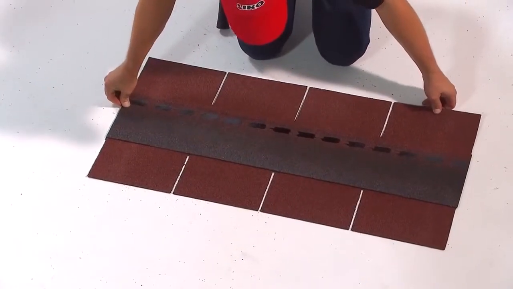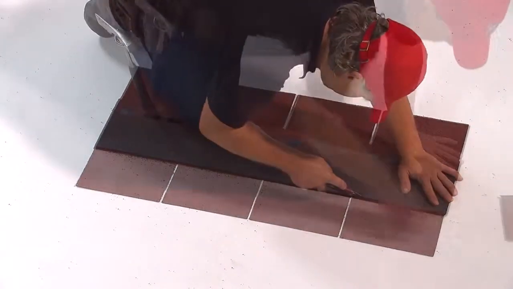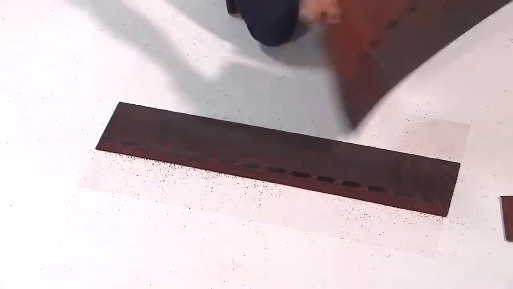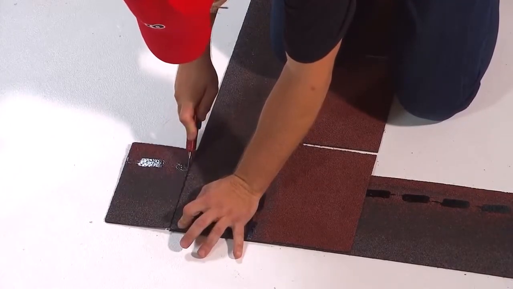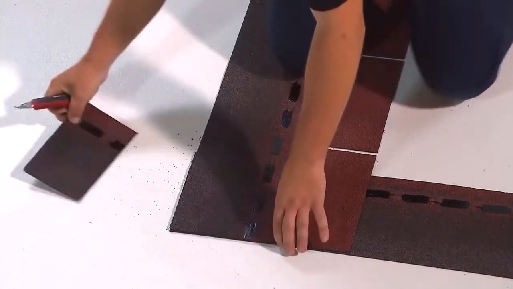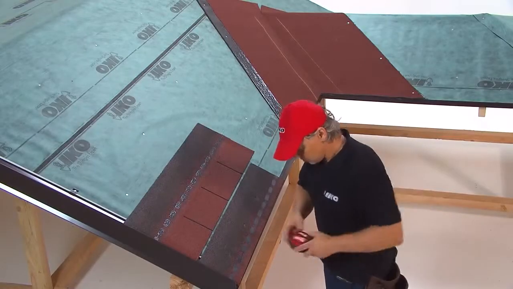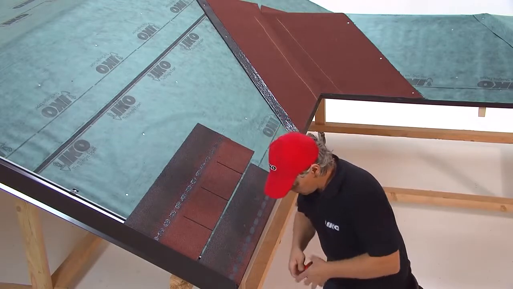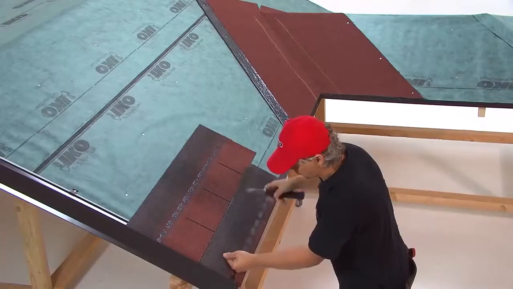We make the starter strip by cutting the tabs of the shingles. To ensure that the seams of the starter strip do not coincide with those of the first row of shingles, half a tab is cut off the starter strip. The resulting strip should hang roughly 1 centimetre over the eaves.